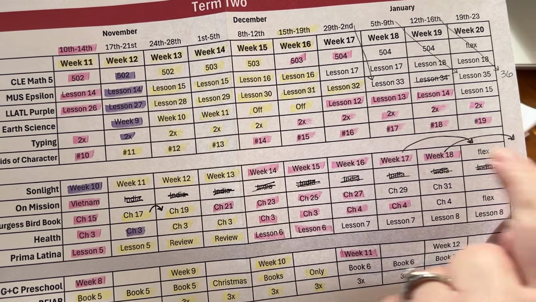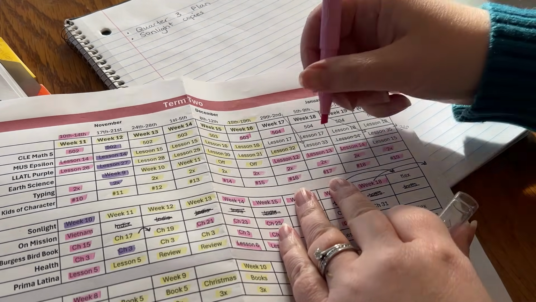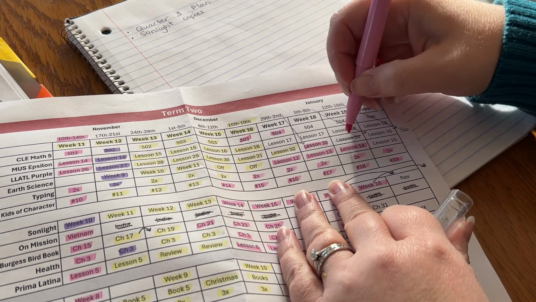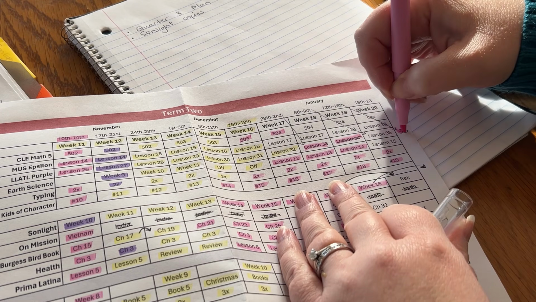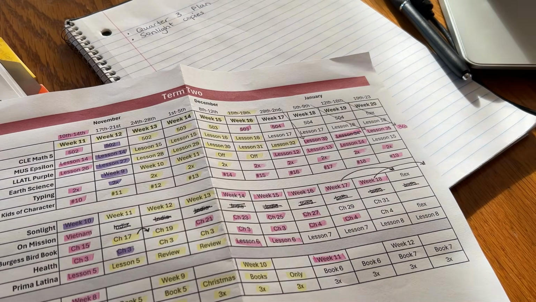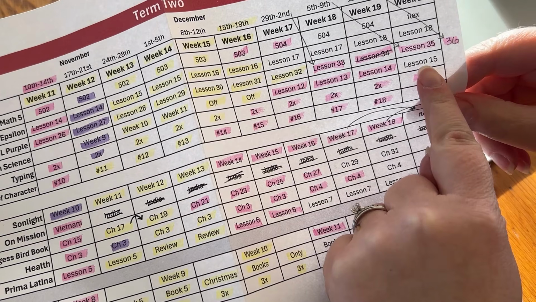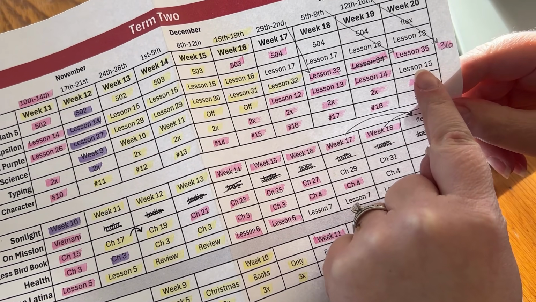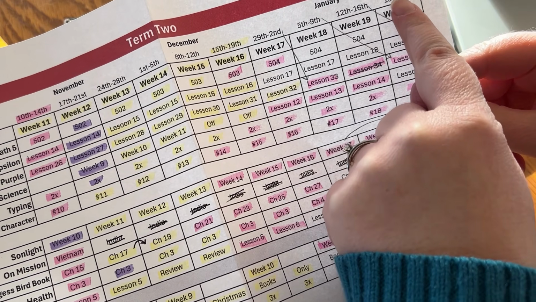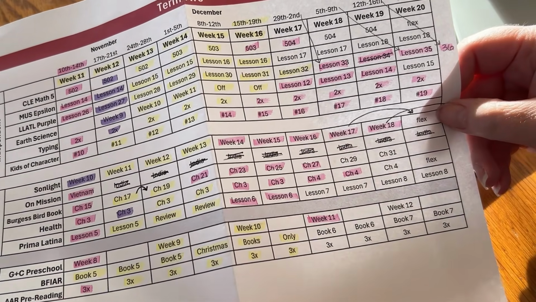So anything that's highlighted is finished. And I did forget to highlight these because this coming week, my daughter is finishing 36. We actually skipped 34 and went straight to 36. But you'll notice here, we didn't get to lesson 15 until next week. So we haven't finished that yet because this is actually changed. It's a long story, but we shifted some weeks around to go on a little vacation.